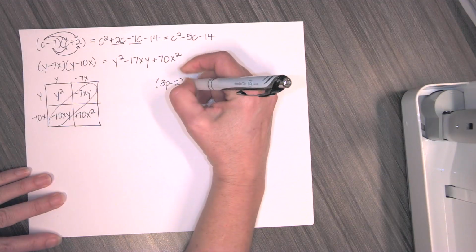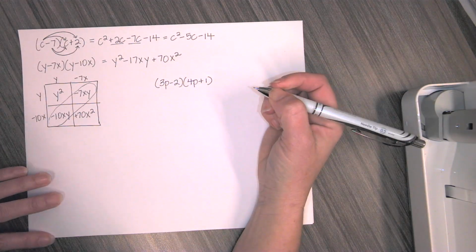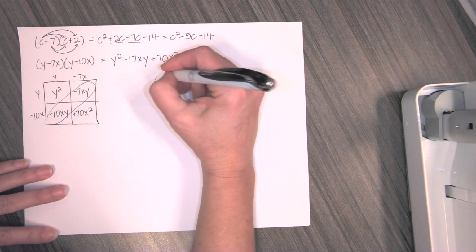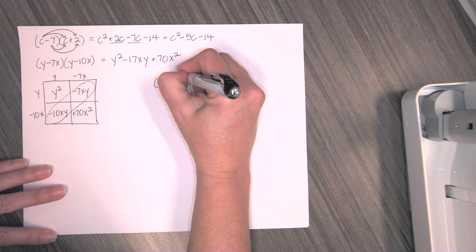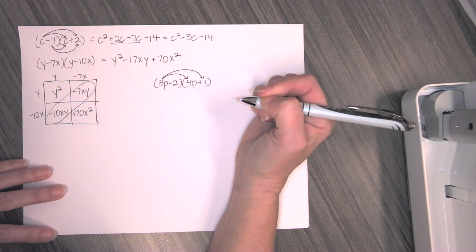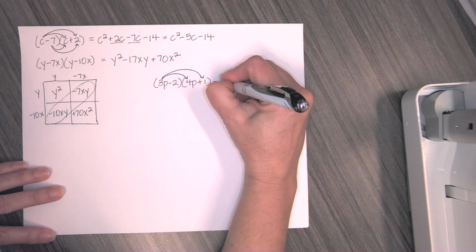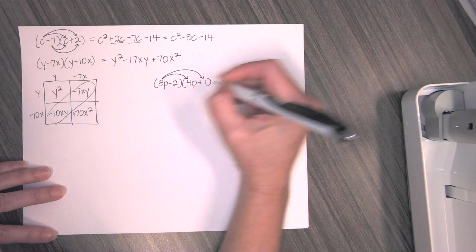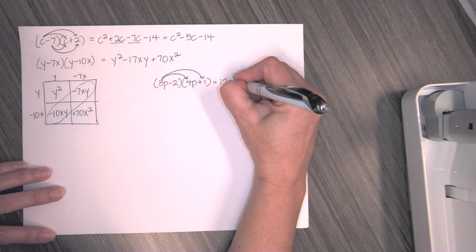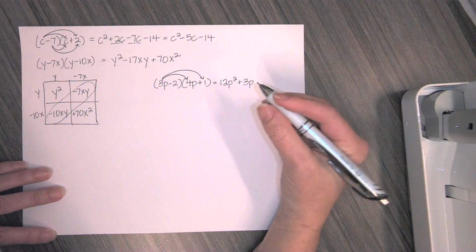Okay. All right, let's try another one. 3p minus 2 and 4p plus 1. Okay, do the distributive property this time. We're going to distribute the 3p through that second set of parentheses first. 3p times 4p is 12p squared. 3p times positive 1 is positive 3p. Okay, we're finished distributing the 3p.